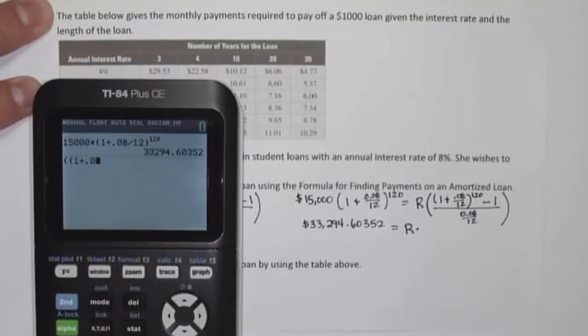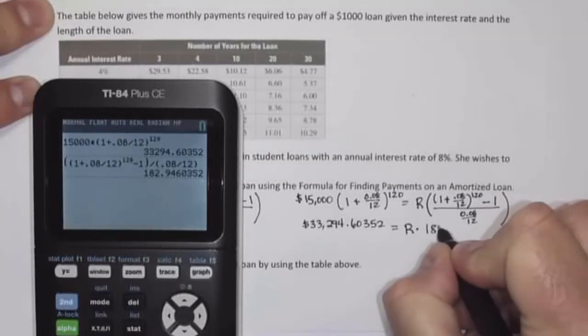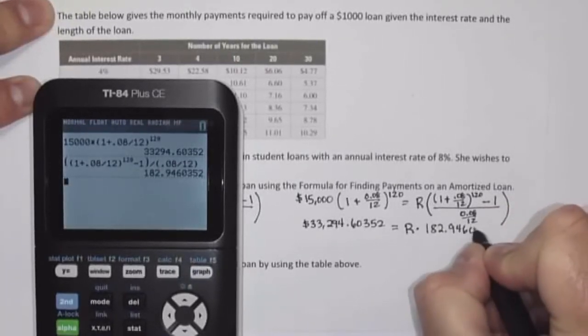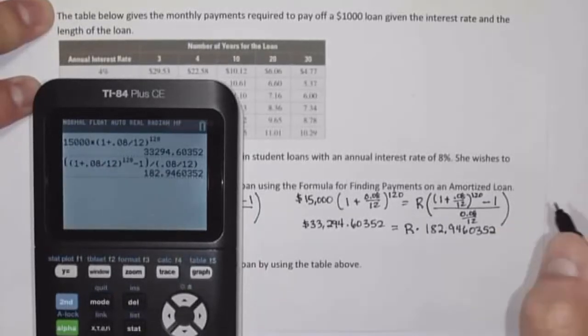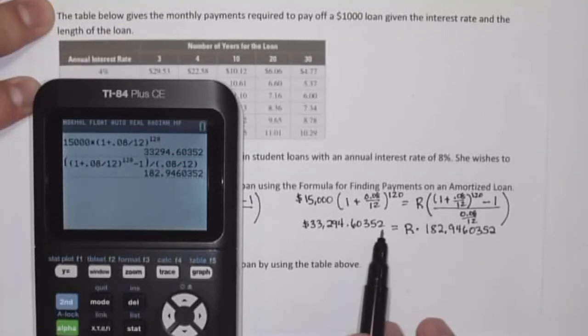So 1 plus 0.08 divided by 12, close parenthesis, that gets raised to the 120 power, minus 1, close the parenthesis for the numerator, and that gets divided by parenthesis for the denominator, 0.08 divided by 12, close the parenthesis for the denominator. And so that is 182.9460352. Again, I don't want to round because I don't want rounding to cause error. So R times that equals this big number here.